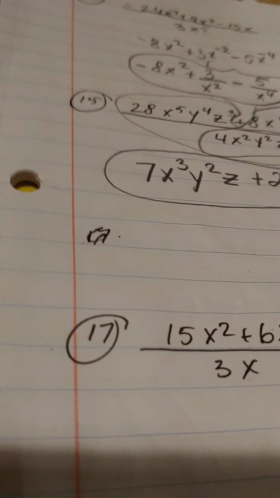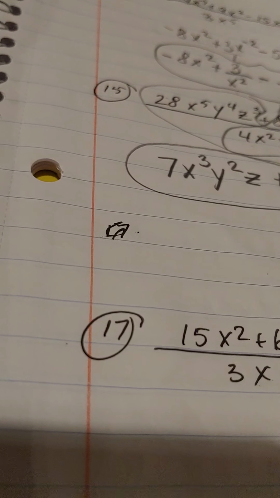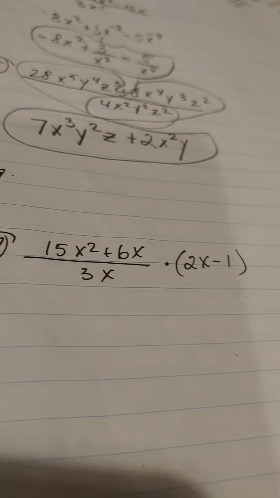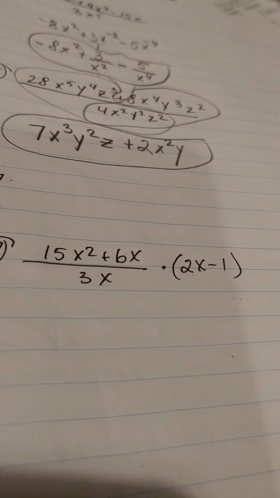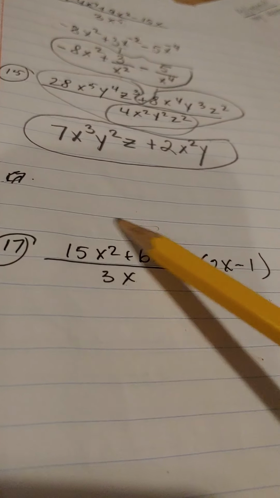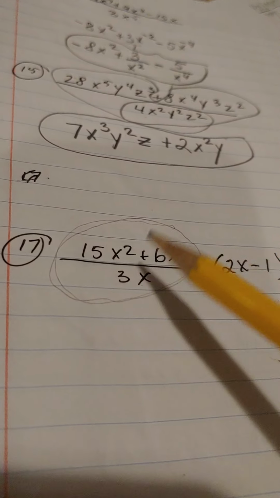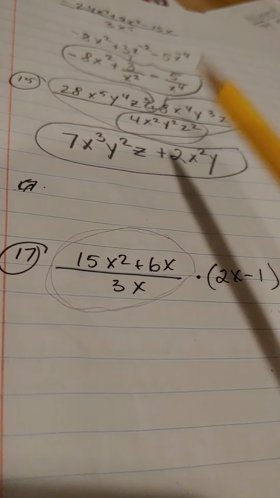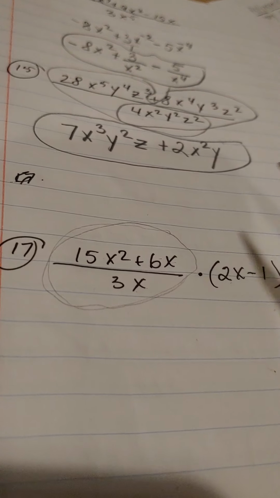Number 17, the directions are to put it all together. So we will connect a couple of skills that we learned previously and today. So what we see here, we have a fraction, so we have to divide using the skills that we just learned.